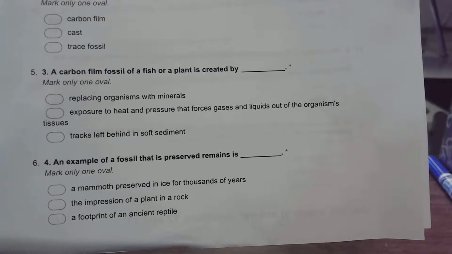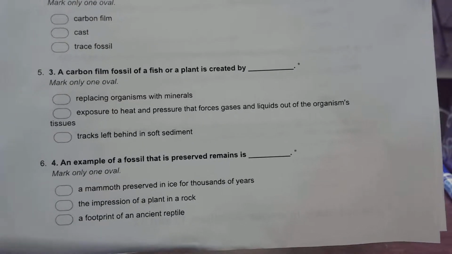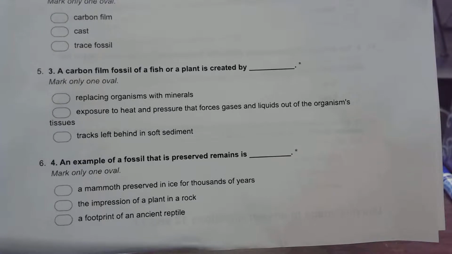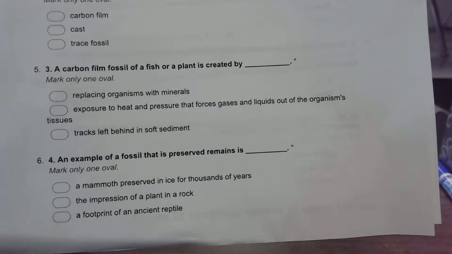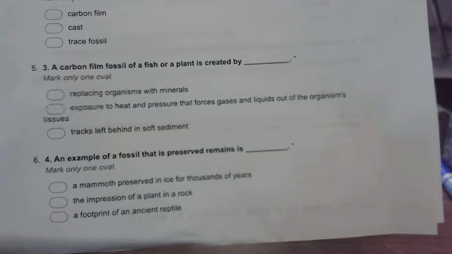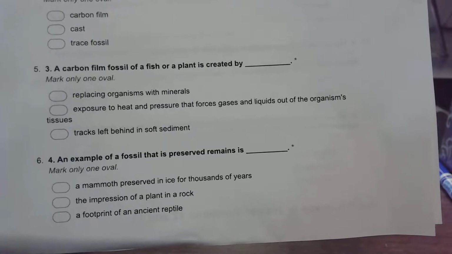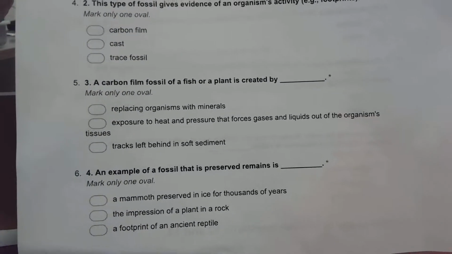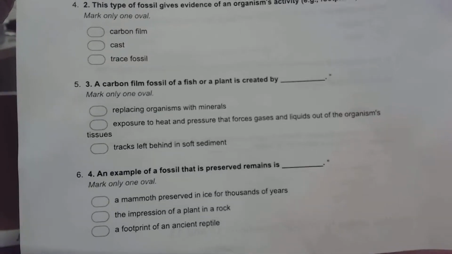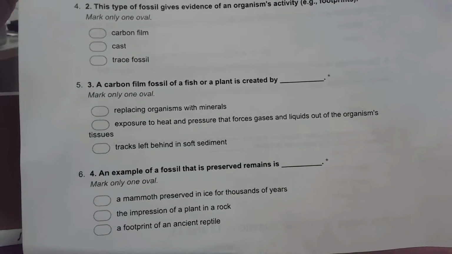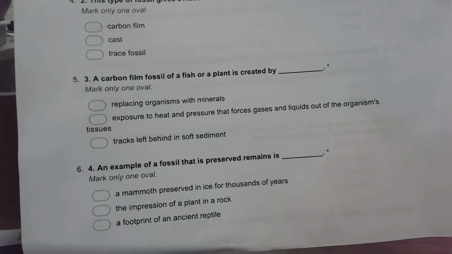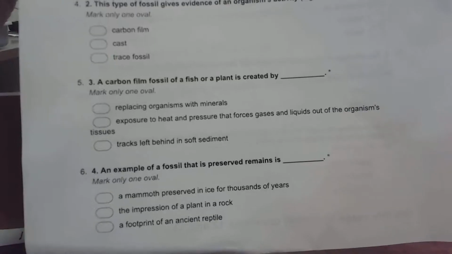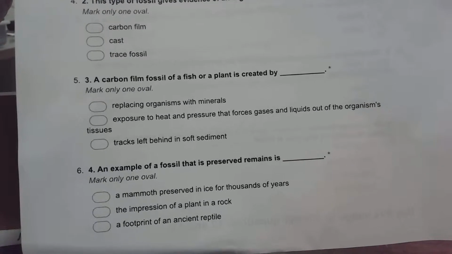Question number 4. An example of a fossil that is preserved remains is, mark only one oval. A mammoth preserved in ice for thousands of years, the impression of a plant in a rock, or a footprint of an ancient reptile.